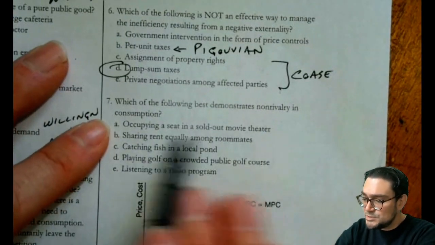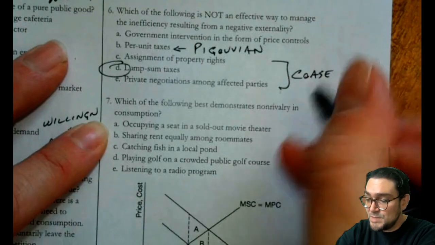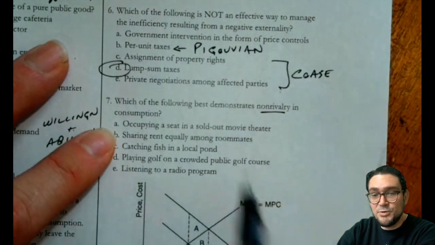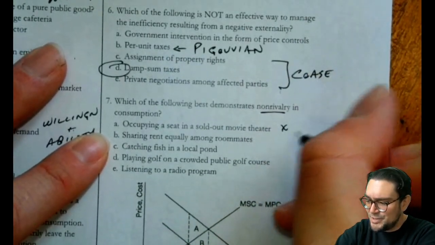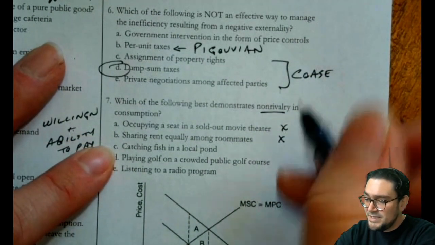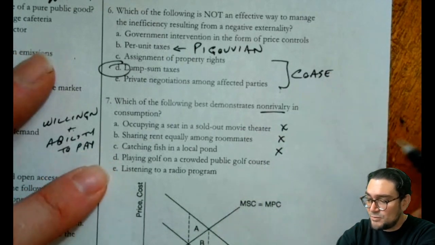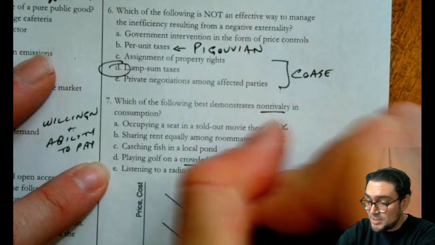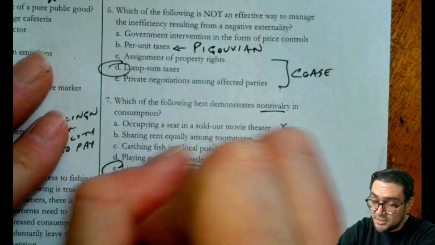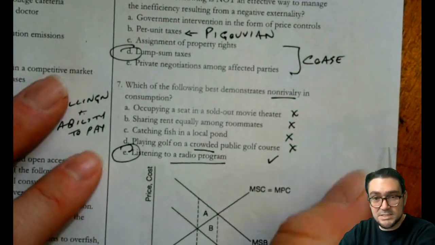7, which of the following best demonstrates non-rivalry in consumption? Non-rivalry means I can consume and so can you. Occupying a seat in a sold-out movie theater? Nope. Sharing rent equally among the roommates? That's not really quite it. That's just splitting the bill. Catching fish in a local pond? No, that's pretty rivalrous. Playing golf on a crowded public golf course? That's not it. Listening to a radio program? That's our choice here. E, when I listen to it, so you can as well.